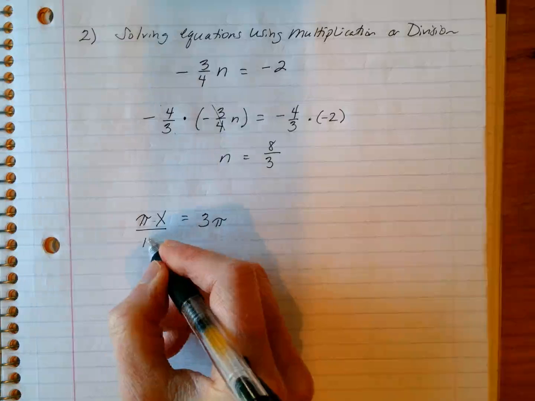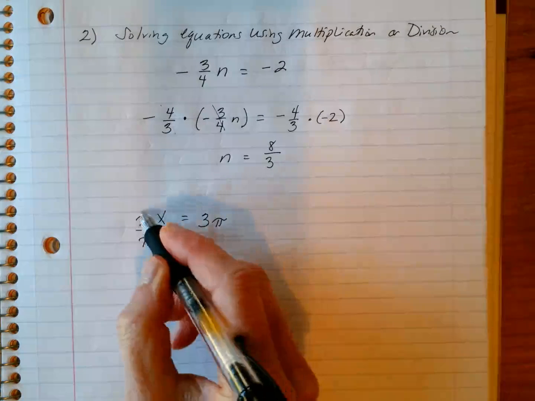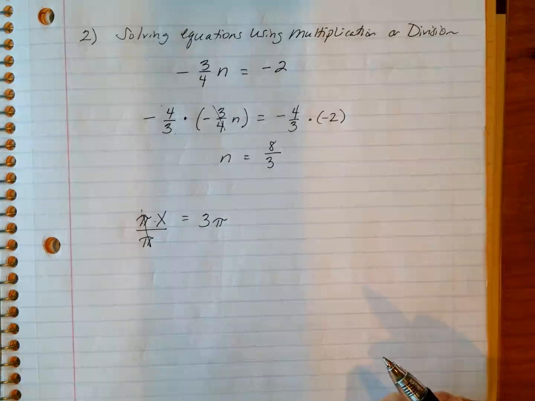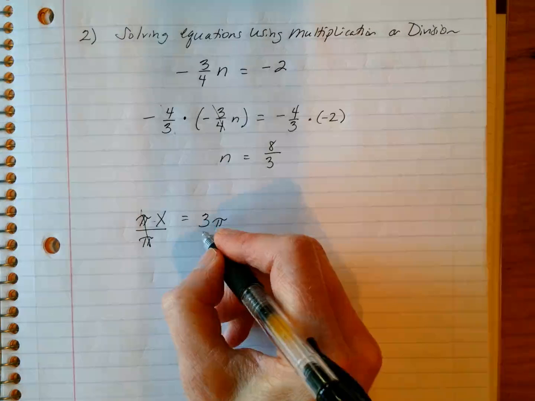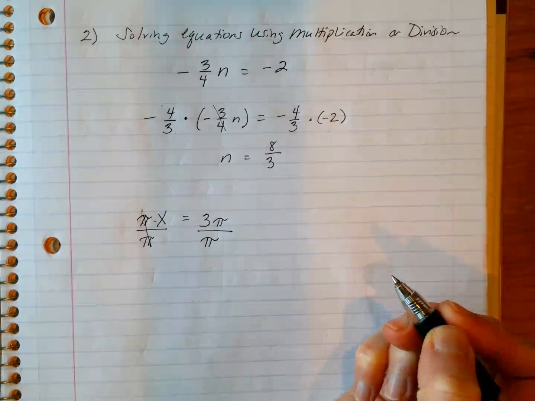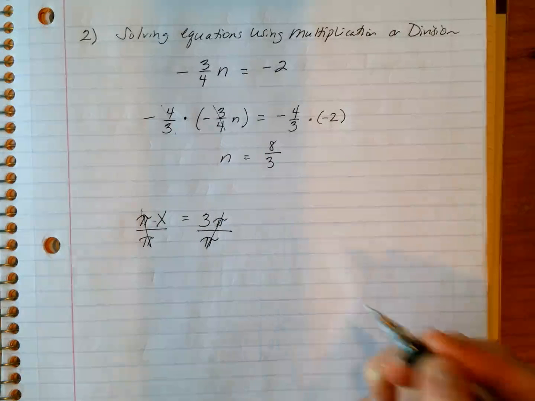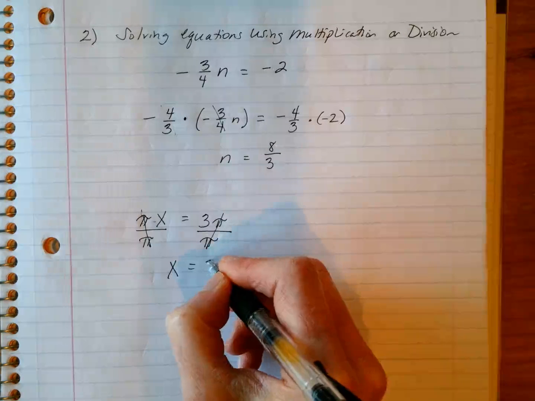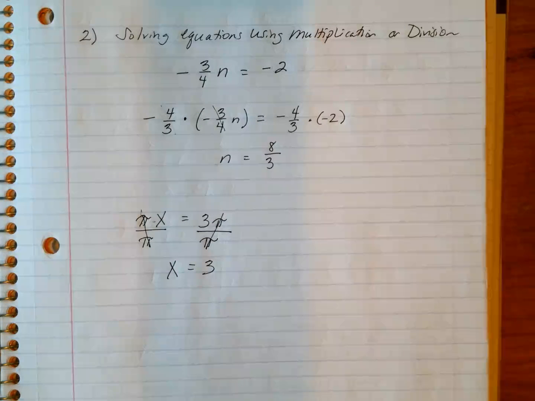So I will divide by pi to undo that multiplication, which means I'm also going to divide 3 times pi by pi on this side. And again, that undoes that, and we've got x equals 3. So the solution is 3 when we simplify that.